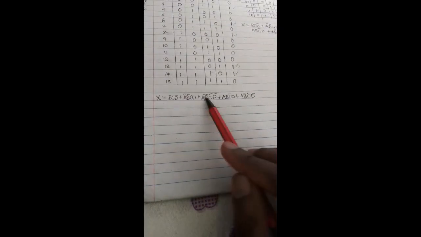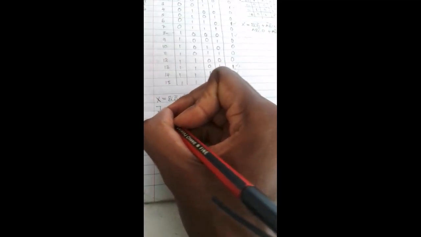To draw our circuit, how many AND gates do I have? 1, 2, 3, 4, 5. So I'll draw the buses here.